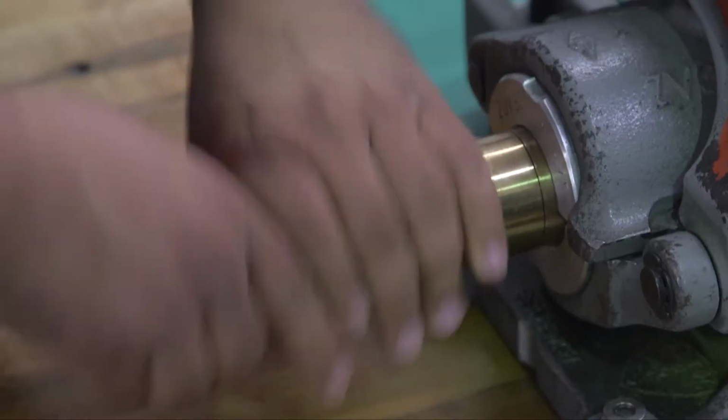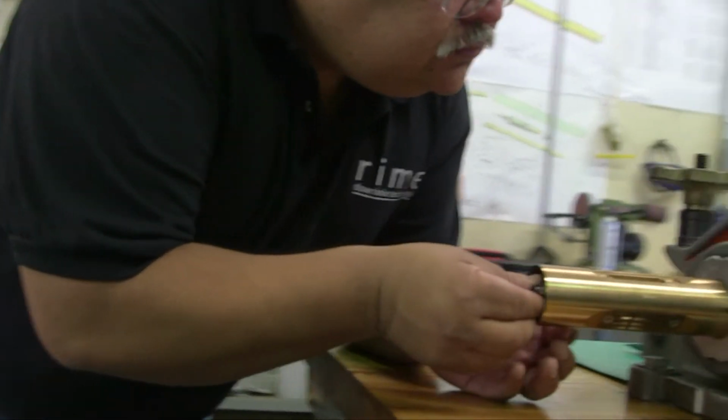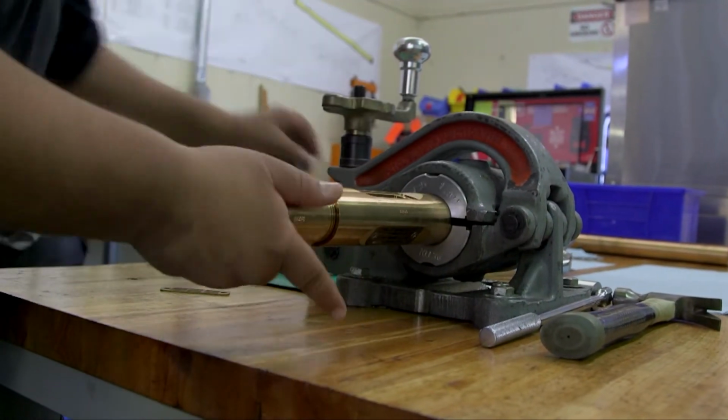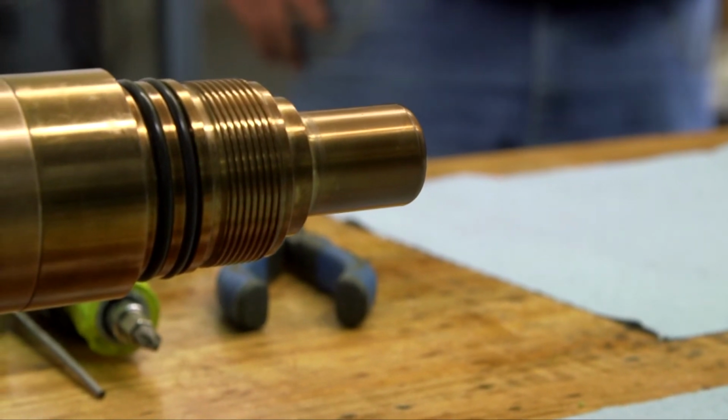One of the many interesting features of Rime's Slick HD servo pulsar product is the fact that our electronics and our motor and gearbox reside in air, not in oil. This gives us significant advantages as far as corrosion and erosion go during downhole use.